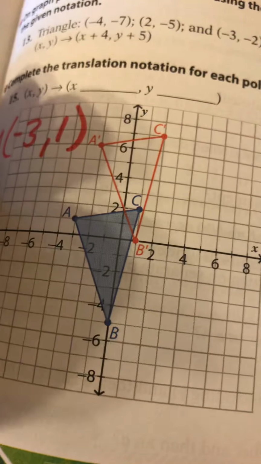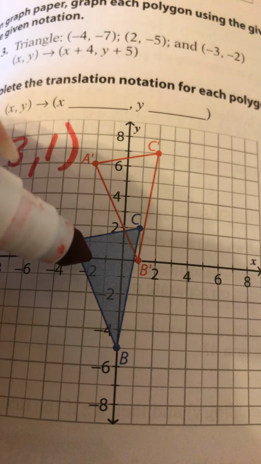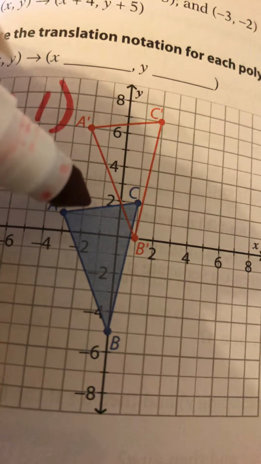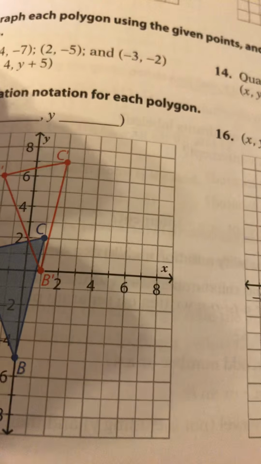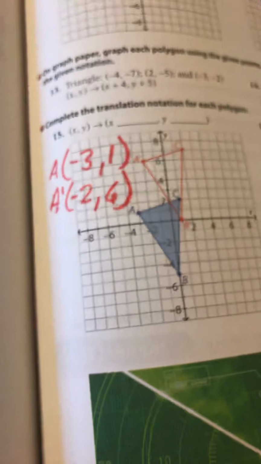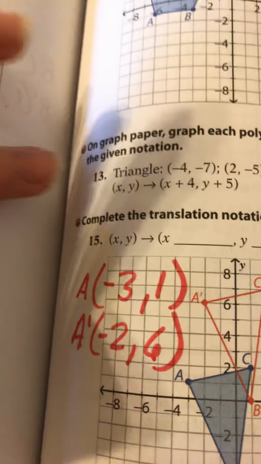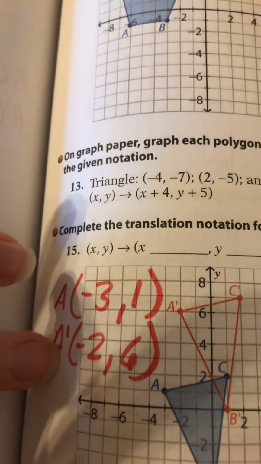And then we move that in our image to be a -2 and a +6. So we have to decide what is the difference between our pre-image and our image.